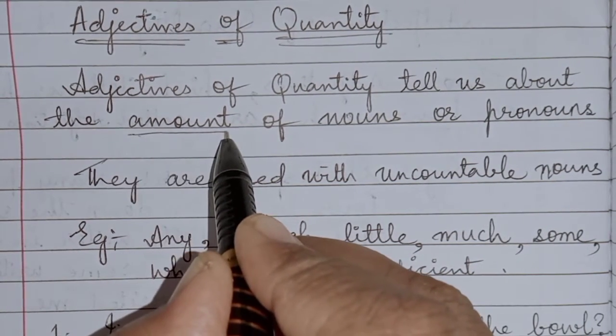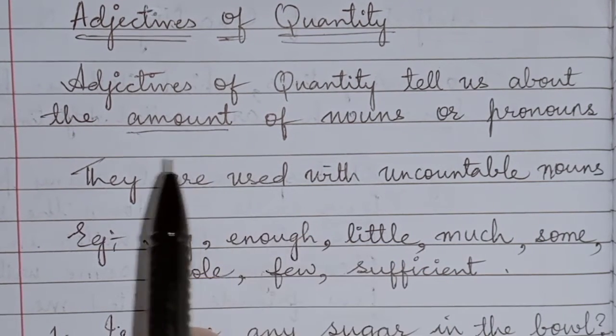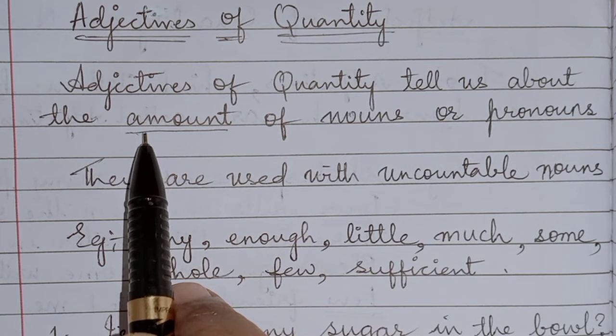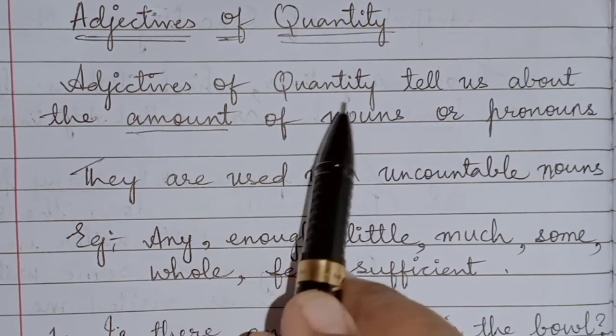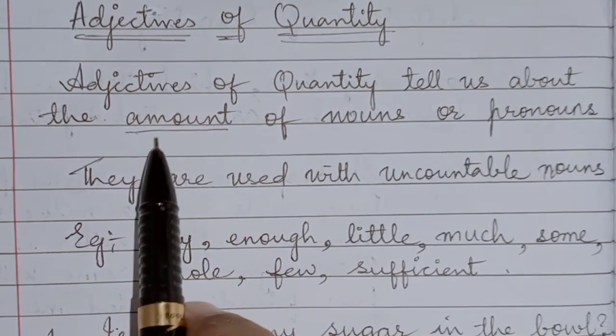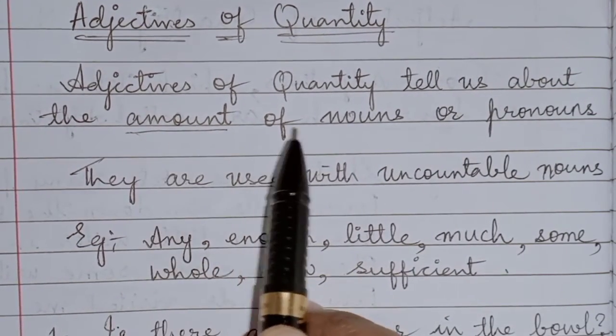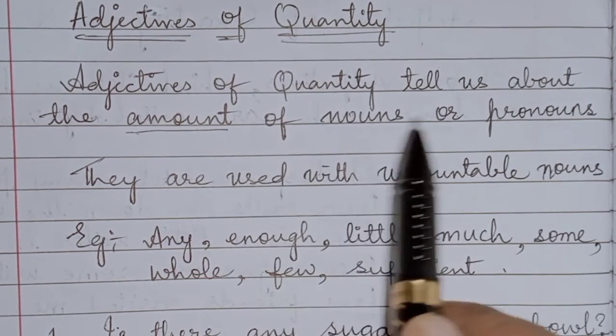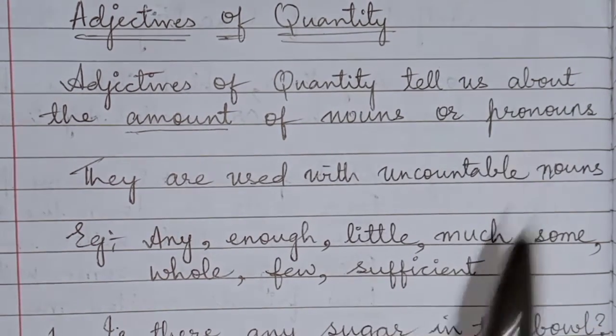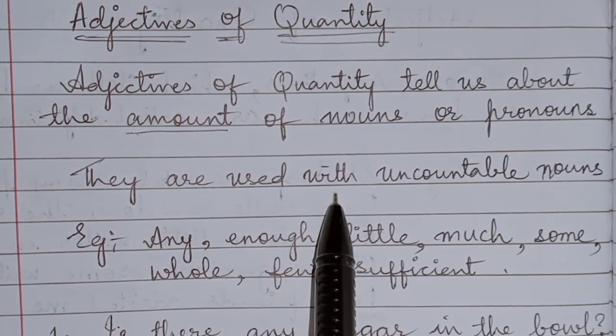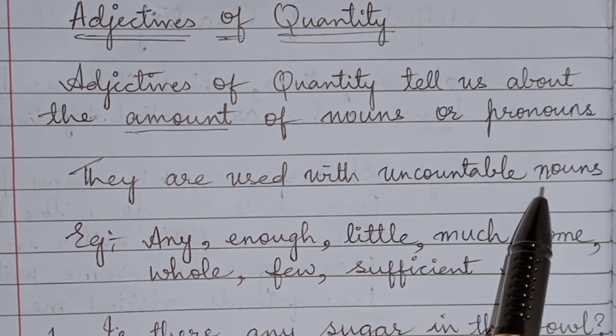Amount. Students, try to understand. The quantity tells us about the amount of nouns or pronouns. They are used with uncountable nouns.